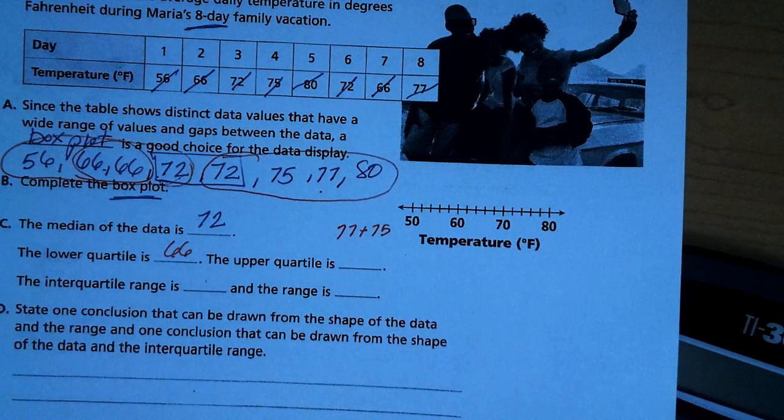You know what, hold on a second, guys. Wouldn't it be 76? Because between 75 and 77, it would be 76.